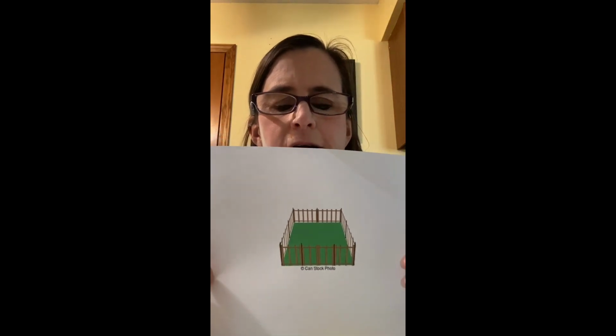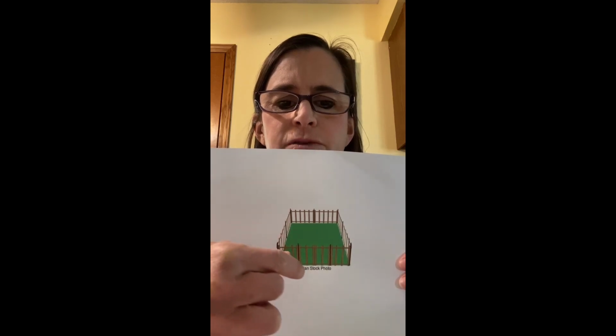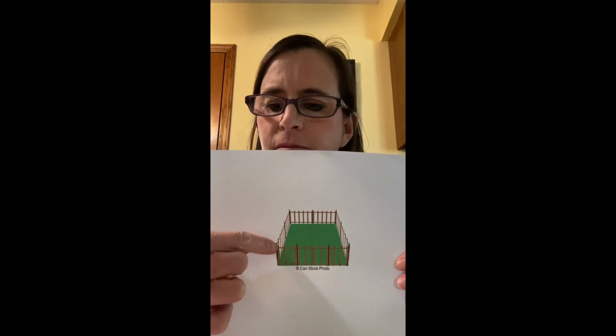I'm wondering if any of you have a fenced-in yard. How might you figure out how much fencing was needed to fence in your yard? I just found this picture of a yard with a fence around it. How did they figure out how much fence they needed to go around their yard? Today we will be learning about the concept of perimeter and how to calculate the perimeter of a rectangle.